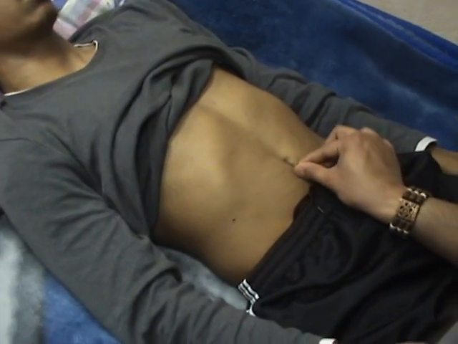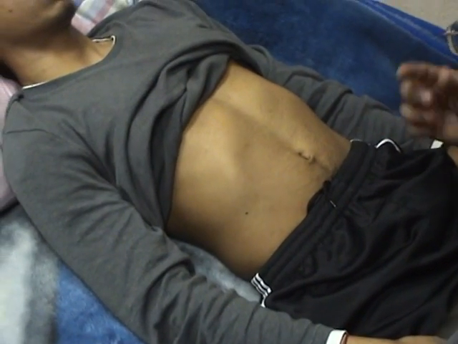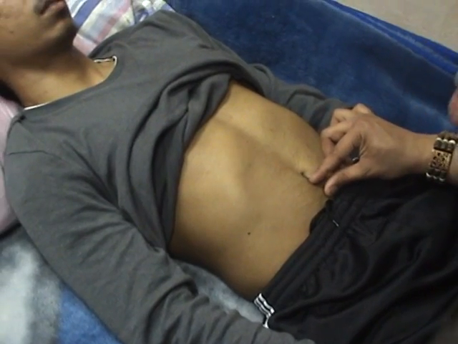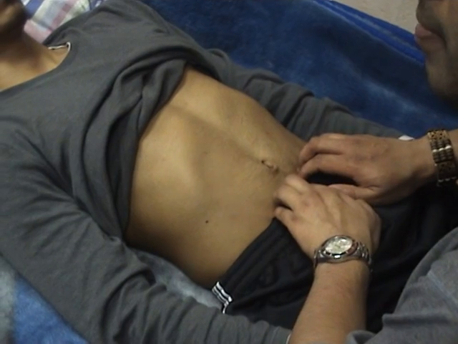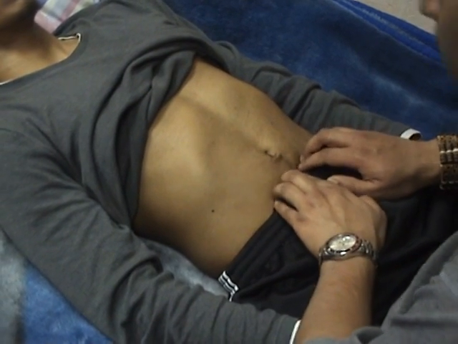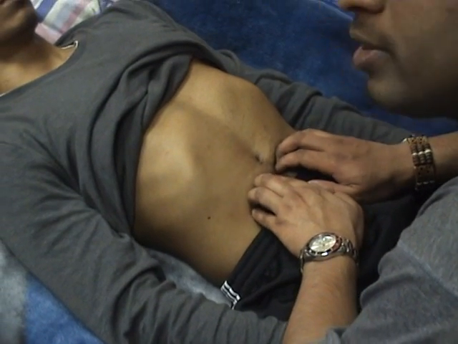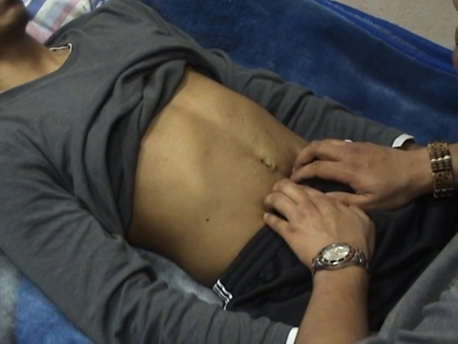Ileum is always below the umbilicus. It is just like 1 to 1.5 centimeters below the umbilicus. So you just place both your hands here. Okay. Place your hands here and inspire, skin fold upwards, expire, skin fold downwards. Okay. You feel for the ileum.